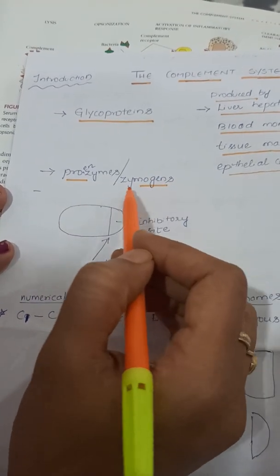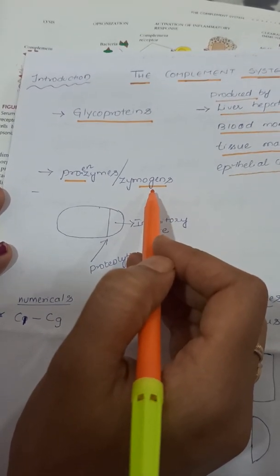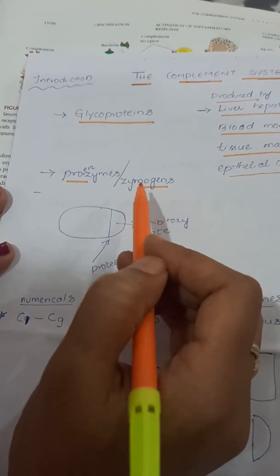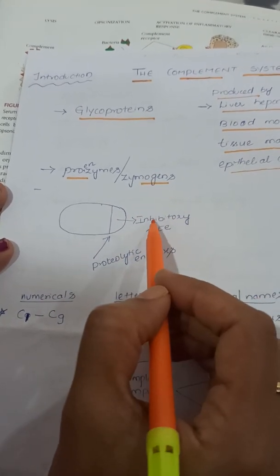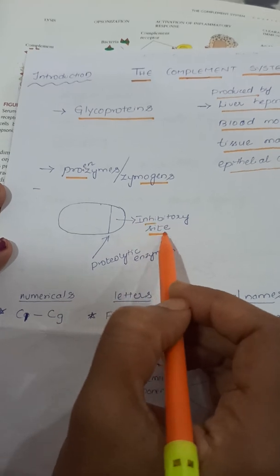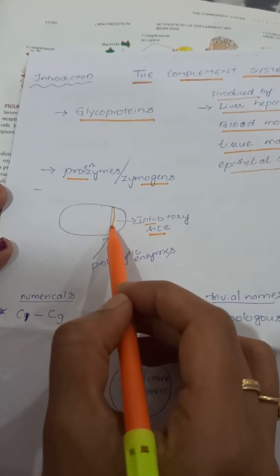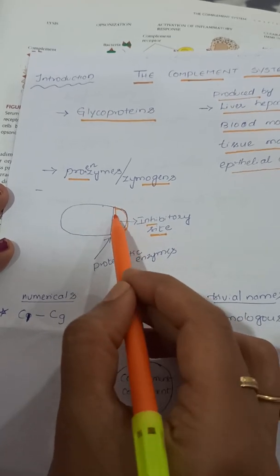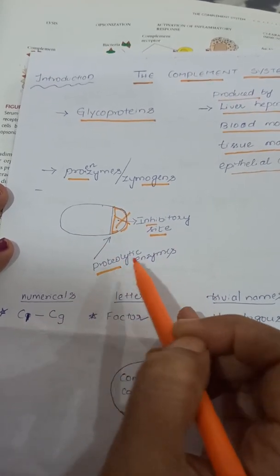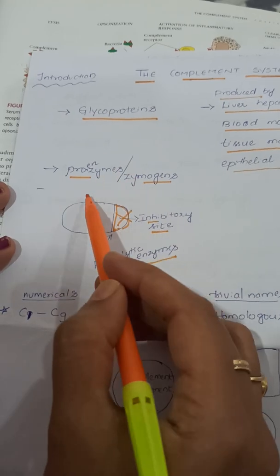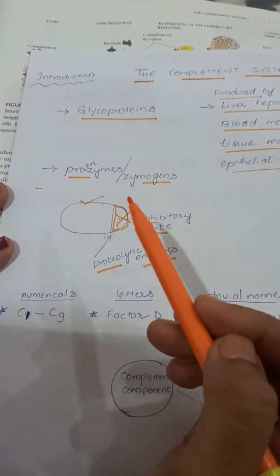These are the inactive forms of the complement system, because they possess an inhibitory site. This inhibitory site has to be cleaved away by proteolytic enzymes so that the complement components become active.